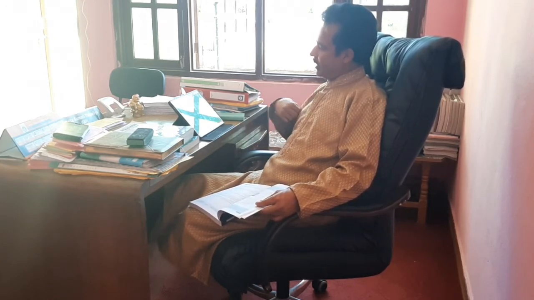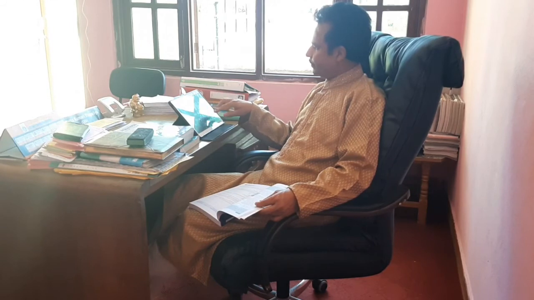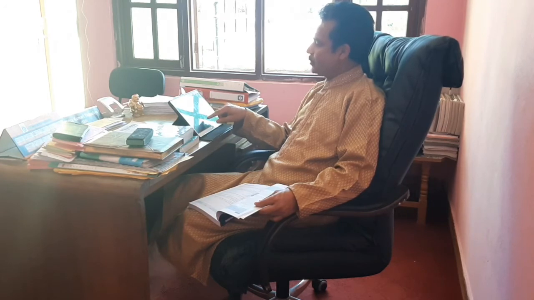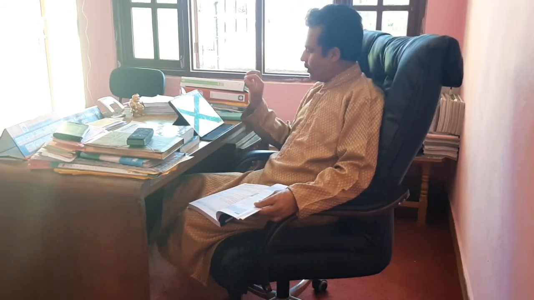Which formula is applicable here? Do you know? Capital F equals to G M1 M2 by D square, or you can write the next formula, capital G equals to, remember, capital G equals to F D square by M1 times M2, or M1 M2 you can write.